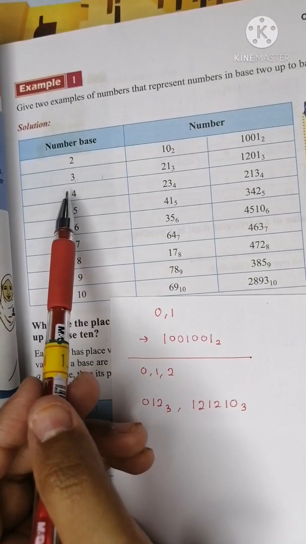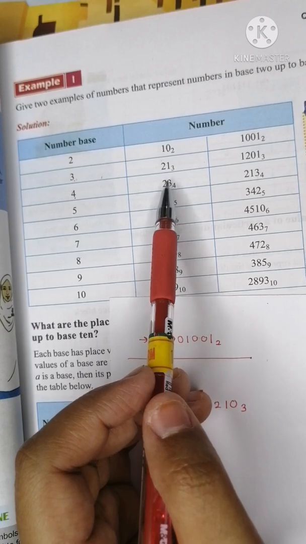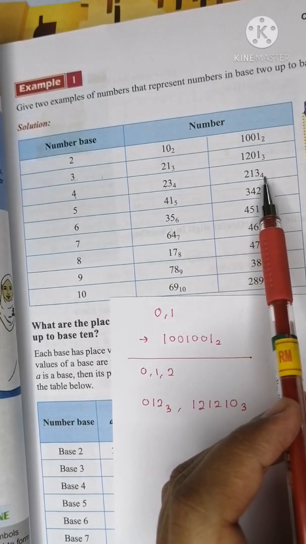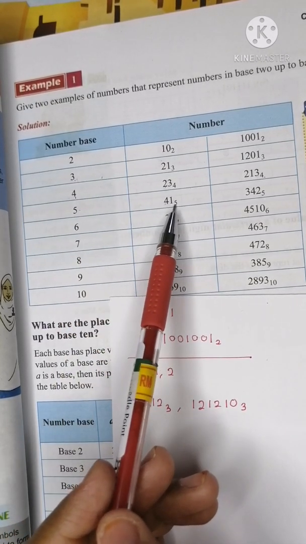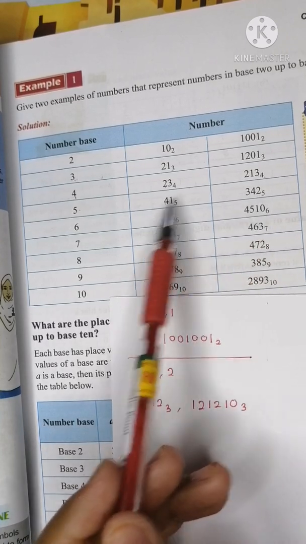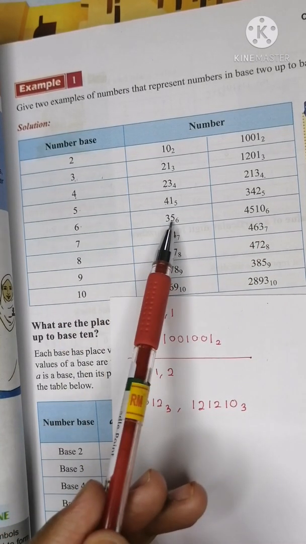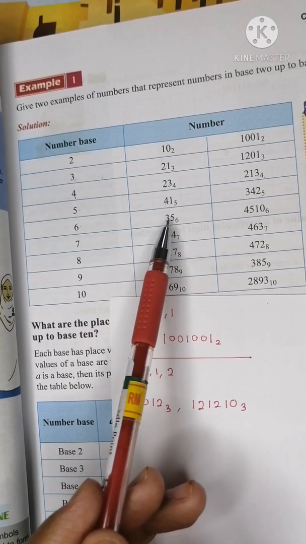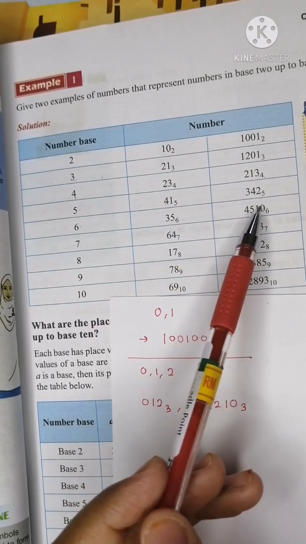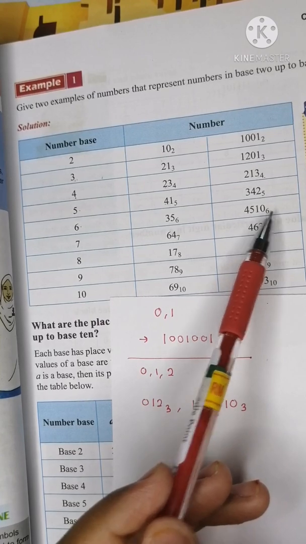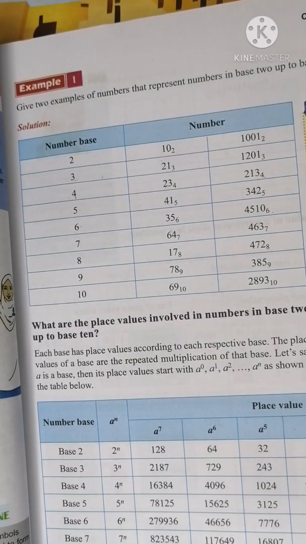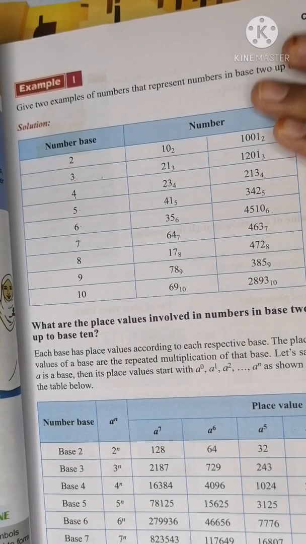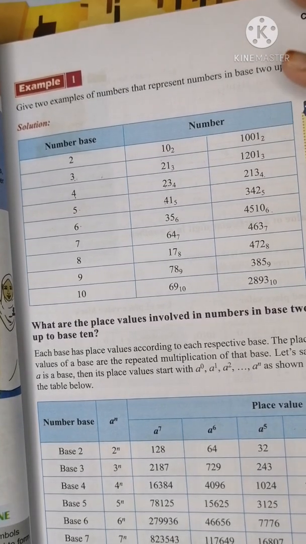Now number base 4, like 23 base 4, 213 base 4. These are examples for number base 4. Number base 5: 41 base 5, 342 base 5. For base 6, examples of number base 6 are 35 base 6 and 4510 base 6. These are the examples. You can look at the table. Nothing much, just like this. So that's it. We continue with our next lesson.